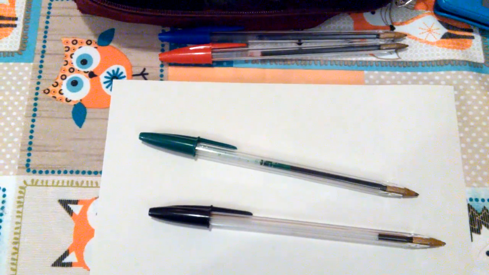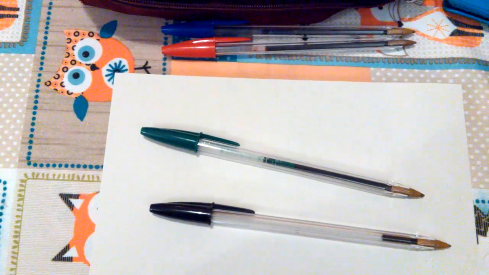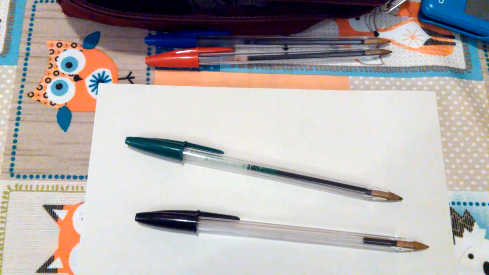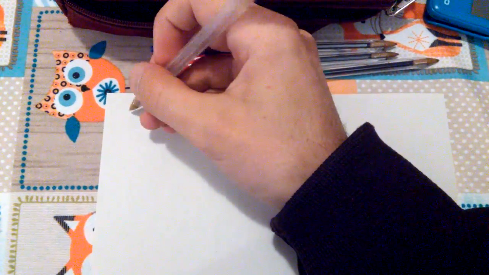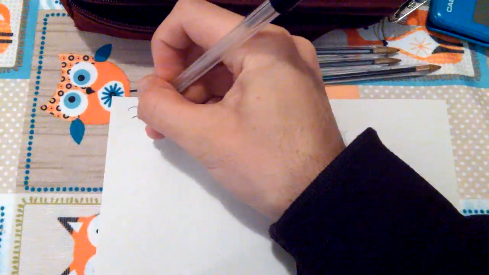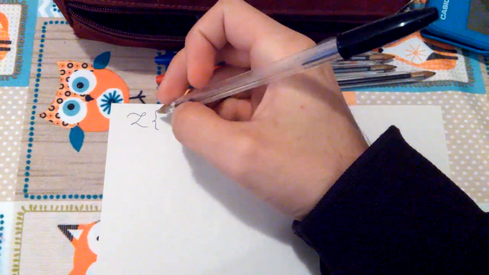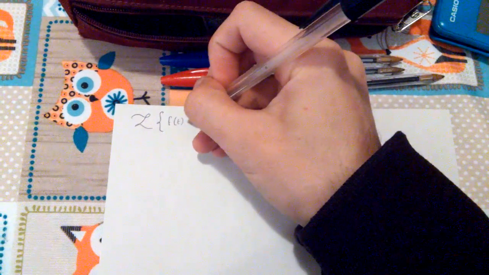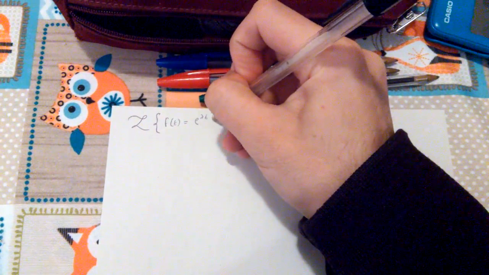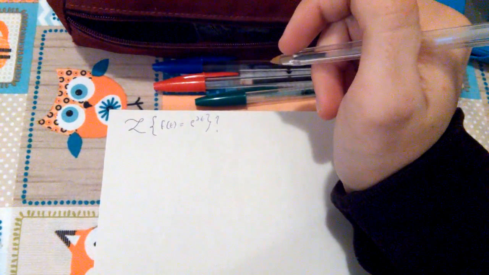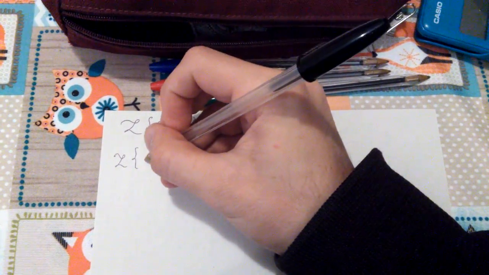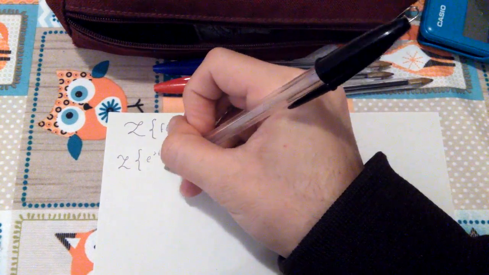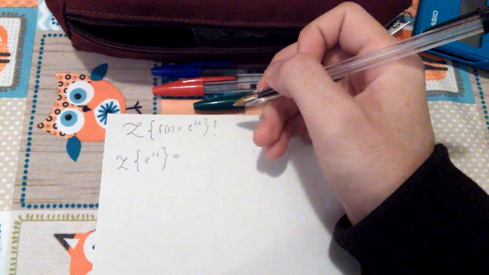Okay, so in this video, we're gonna still use the Laplace transform, and we're gonna do so for a slightly different function this time. The function of which we're gonna do the Laplace transform is f of t equal to e to the at. So what's the Laplace transform of this function here? Now, if we do that, we're gonna use, as always, the definition.